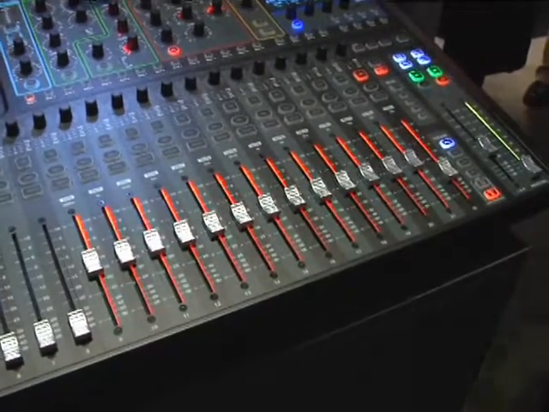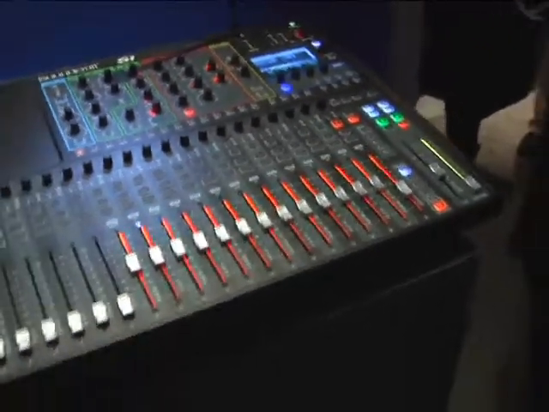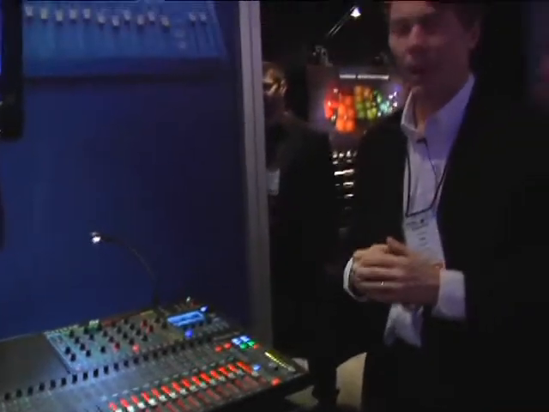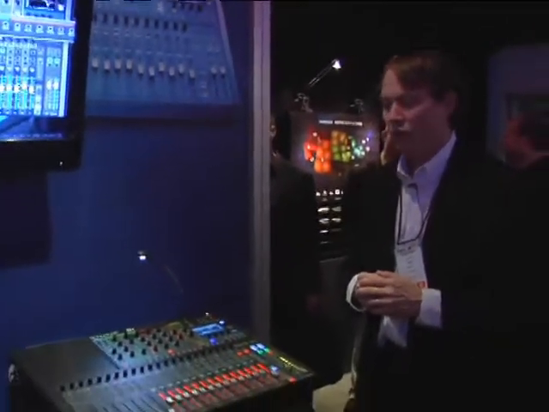So in a nutshell, that's the SI Compact. It has an expansion card, all its I/Os on the back panel, and is shipping in February.